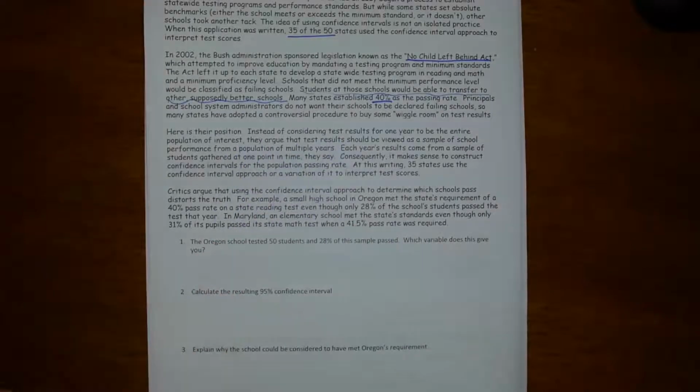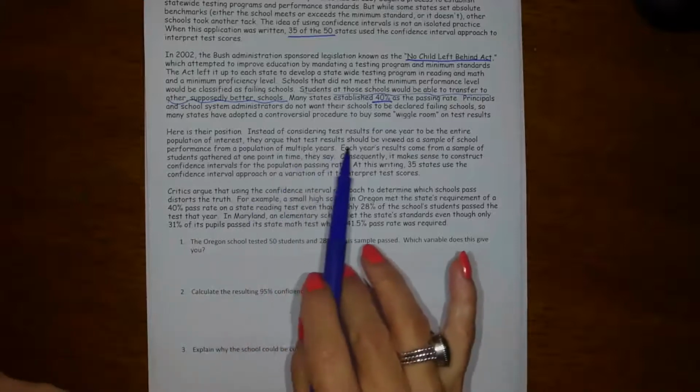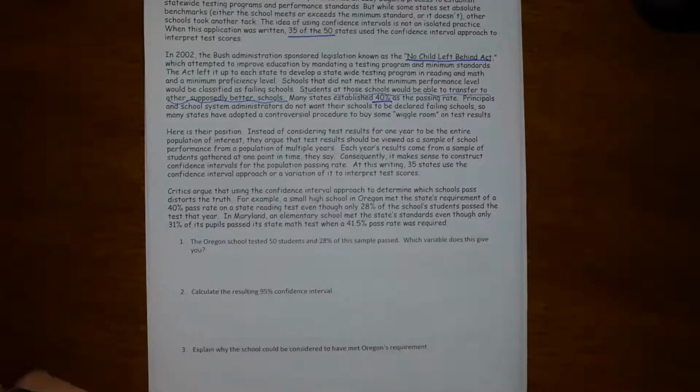Instead of considering test results for 1 year to be the entire population of interest, they argue that test results should be viewed as a sample of school performance from a population over multiple years. Kind of like that way, if you just fail 1 year, you're still not failing, right? Each year's results come from a sample of students gathered at one point in time, they say.